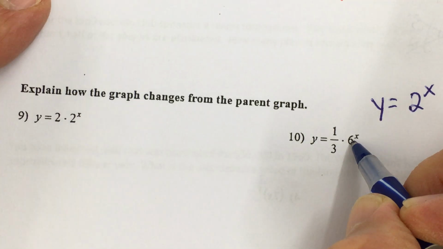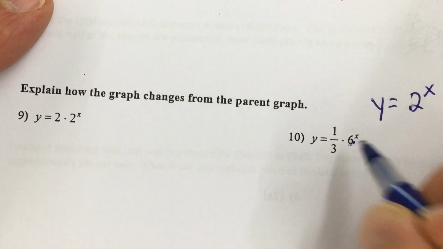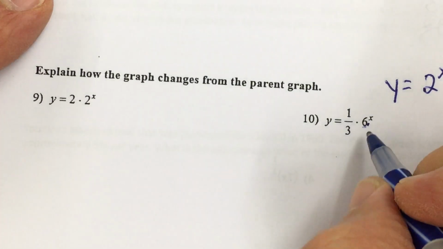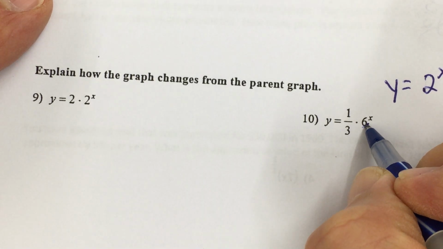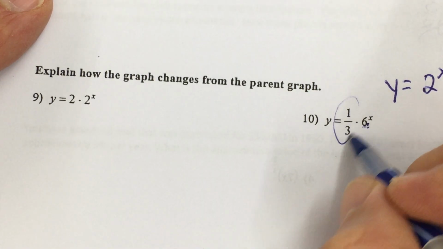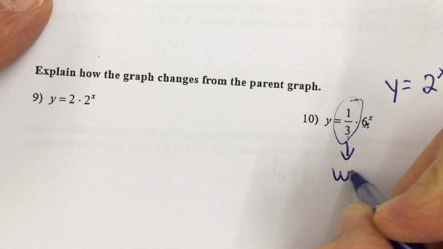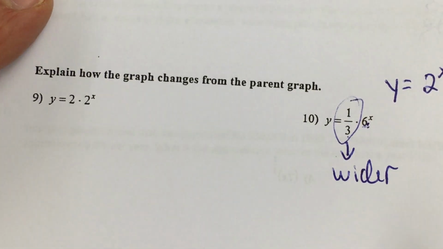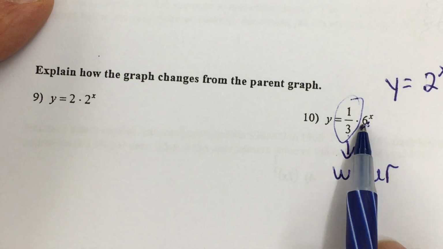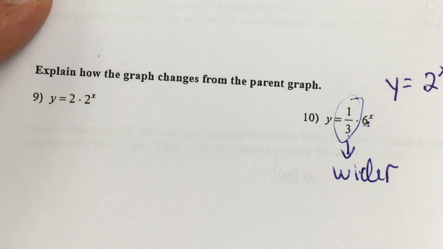This would be my basic right here. What am I doing to it? This 1/3 is telling it to go wider. That's it. This one tells it to go wider.